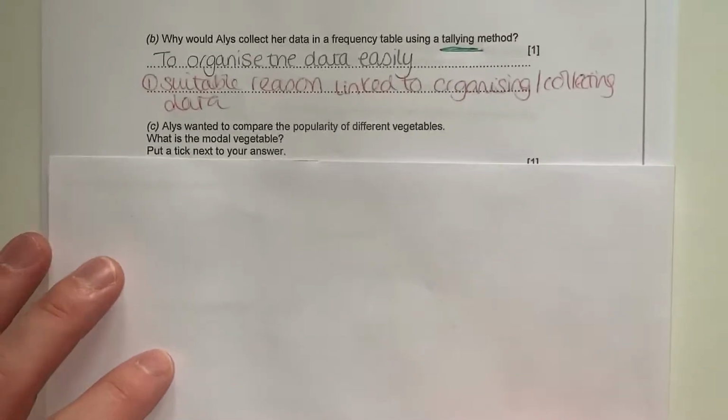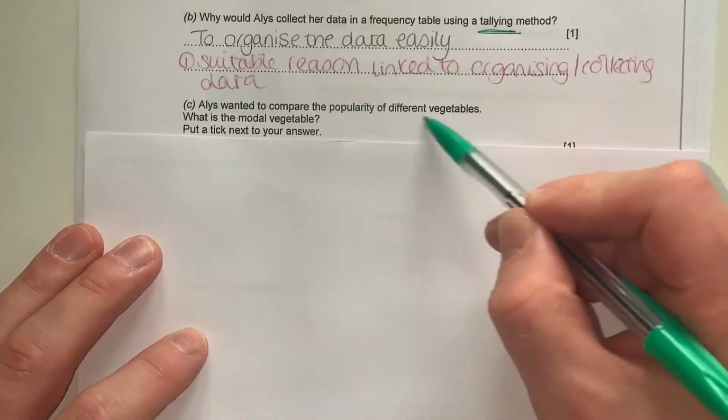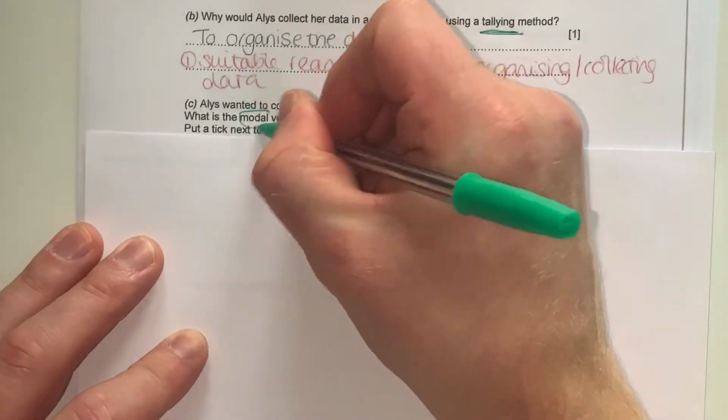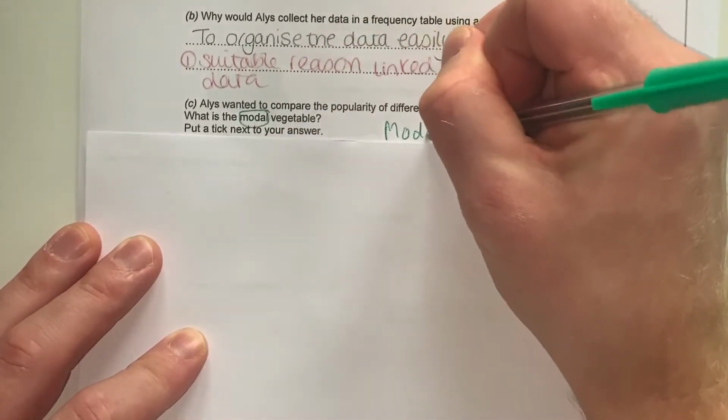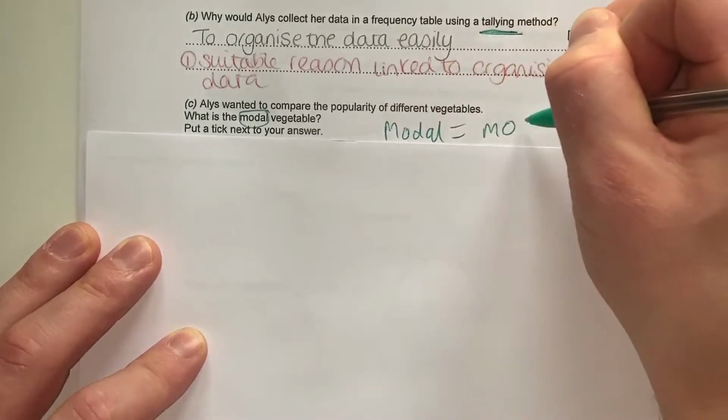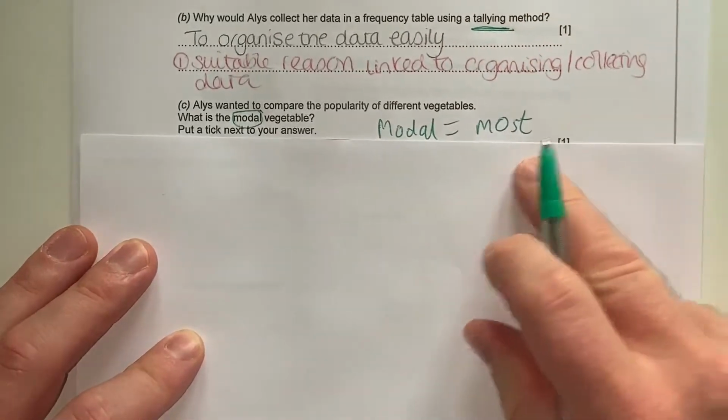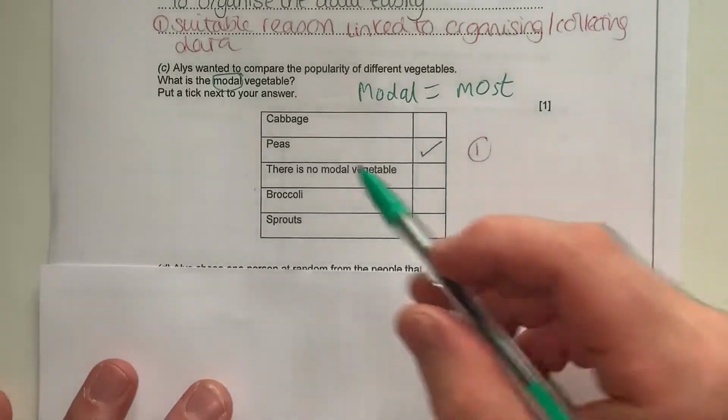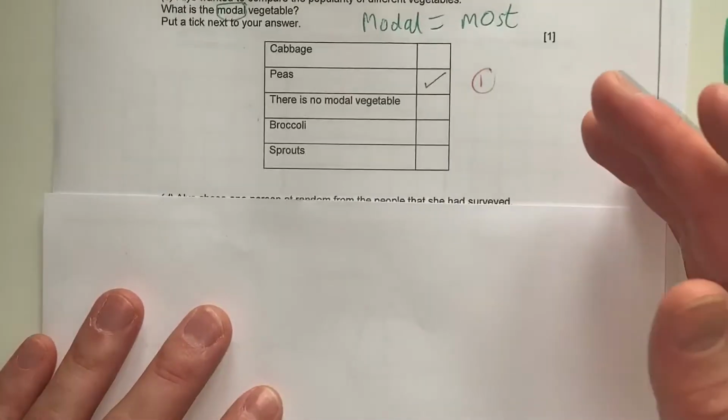Next question. Alice wanted to compare the popularity of different vegetables. What's the modal? I'm hoping you know modal means the same as mode, which means the same as most. So which one was the most common? Well, peas. That was the one which had the most.